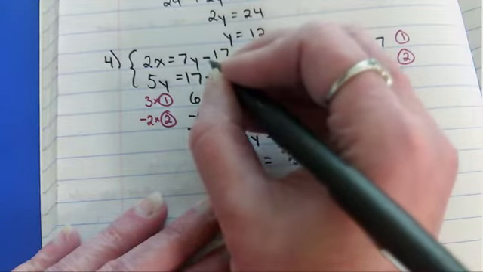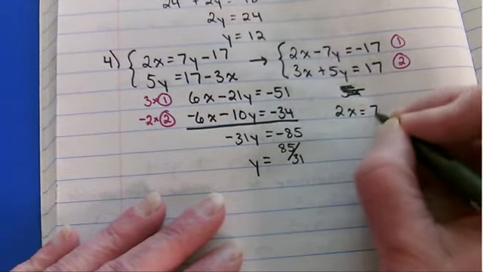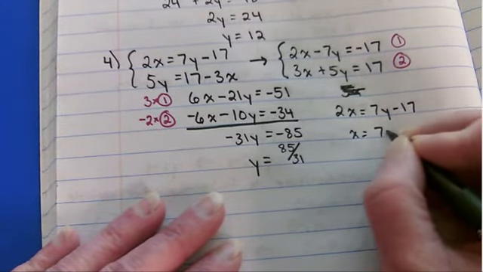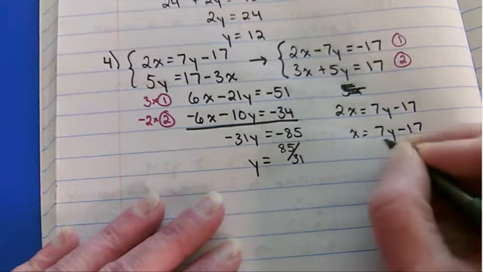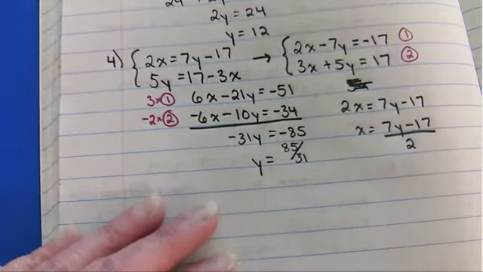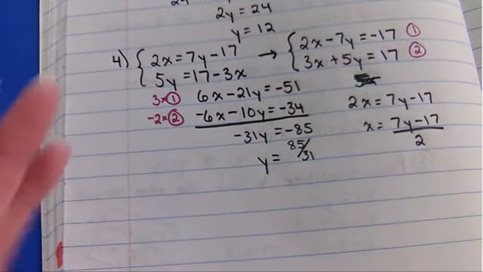It already had x, kinda, equals y on the other side. And so I'm going to be taking 7 times y minus 17 divided by 2. I really don't want to do all of that by hand, so you can use your calculator.